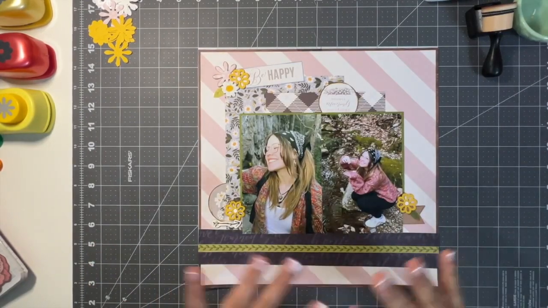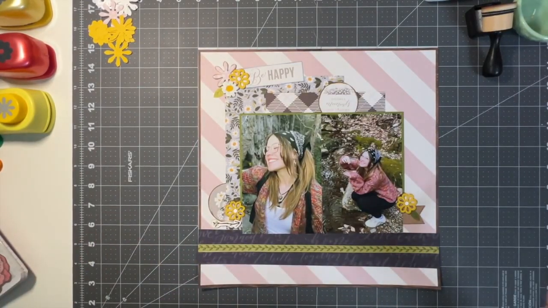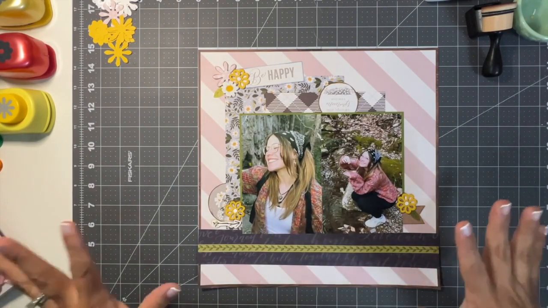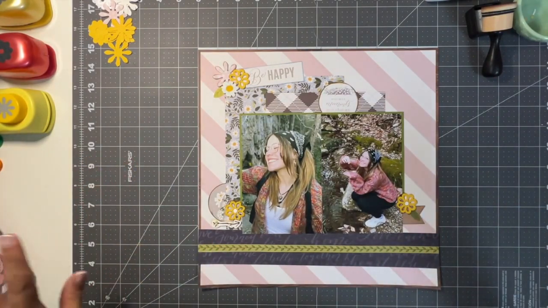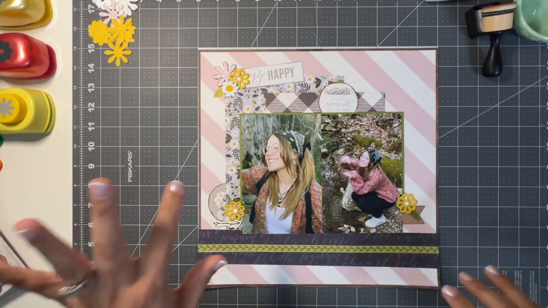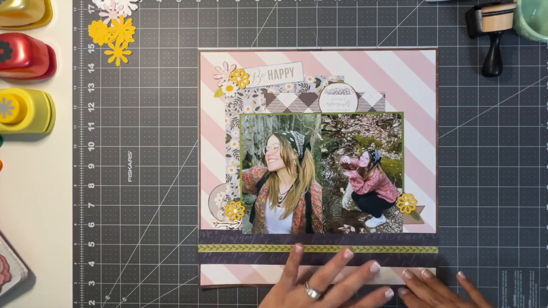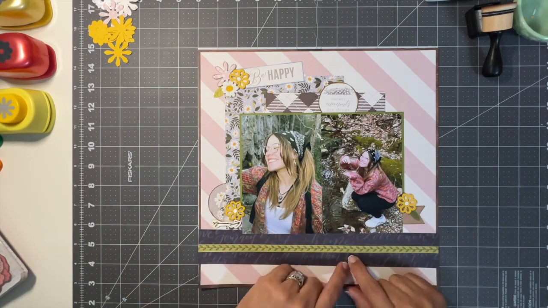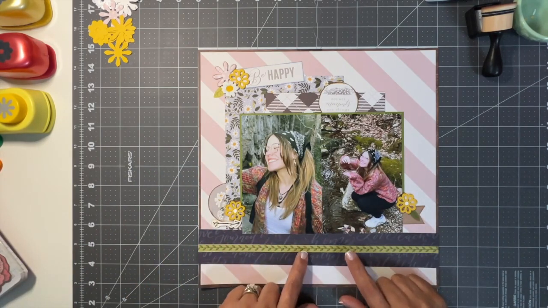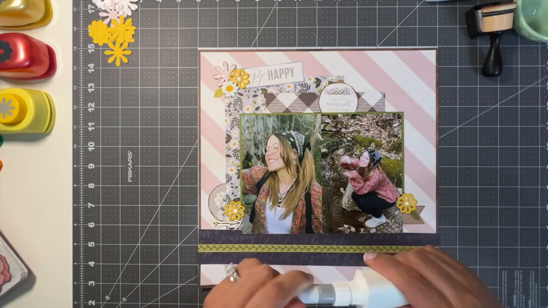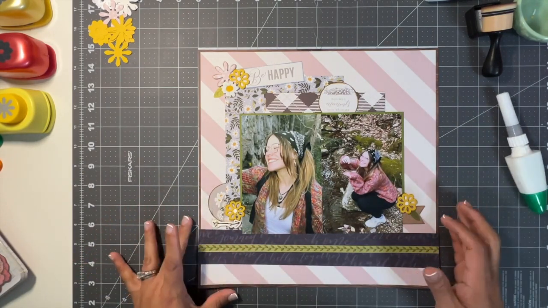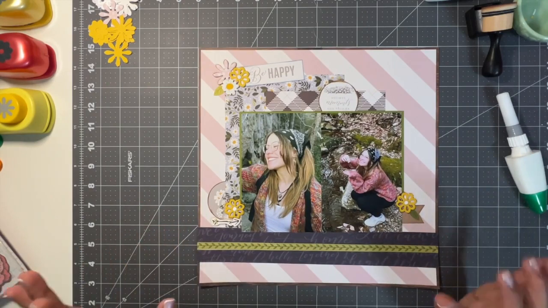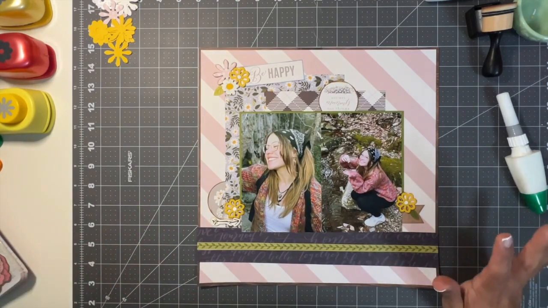Hey guys, I am back with almost the finished layout. I am just going to do a little bit of sprinkling with some enamel dots and do the journaling, and then make sure that I tack all of these little spaces with my liquid glue. But I wanted to walk you through how I came up with the finished product.